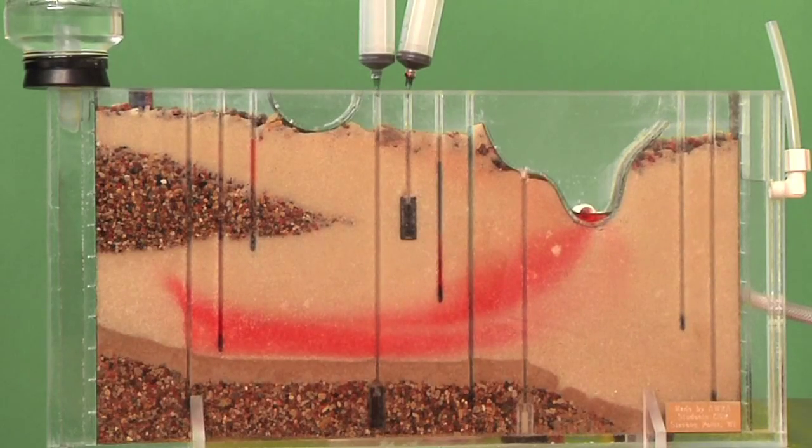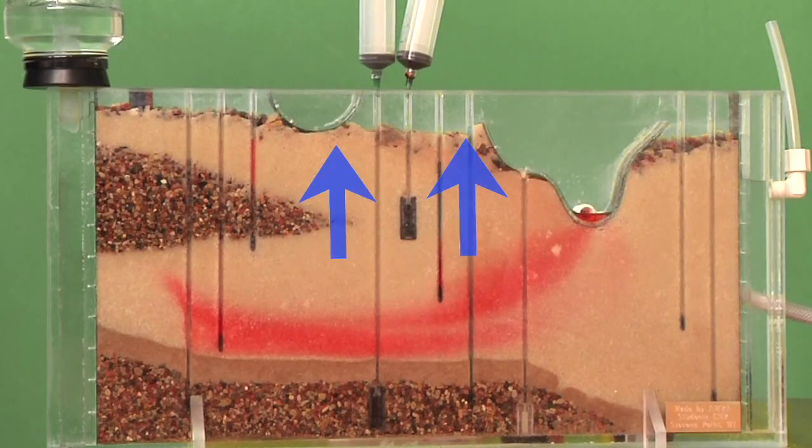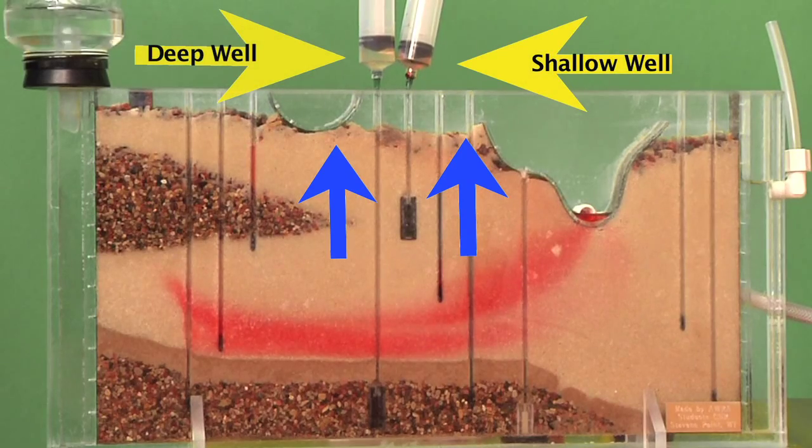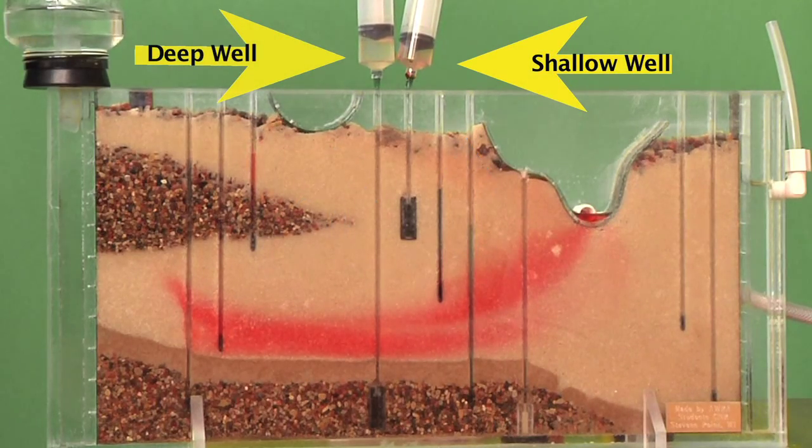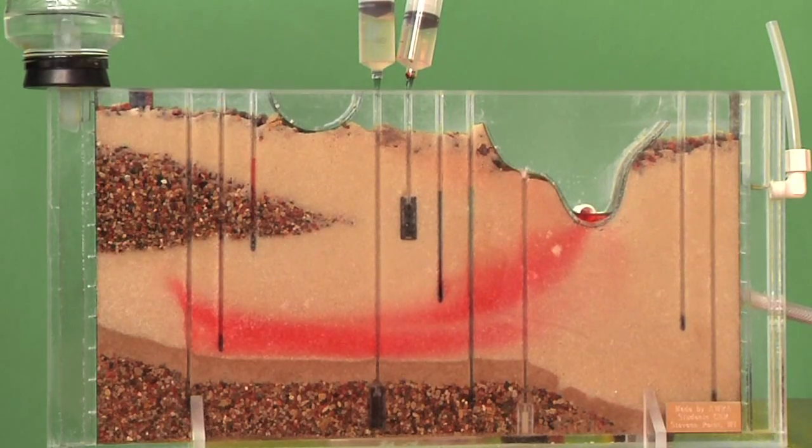One solution to the problem of vertical leakage is to pump water from both wells at the same time. We can use the shallow aquifer water for irrigation, where the water quality is not so essential, and use uncontaminated deep aquifer water for drinking water purposes.